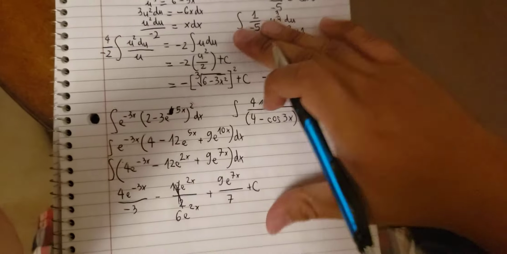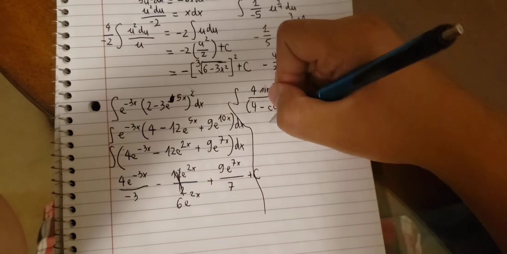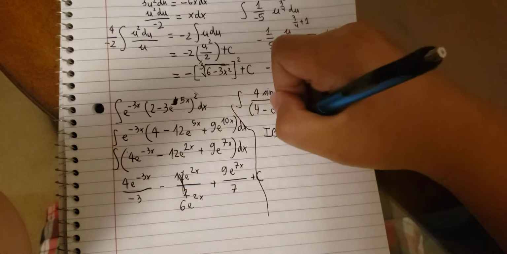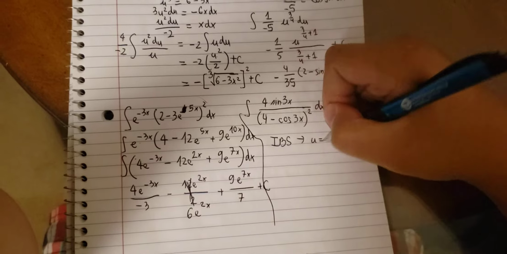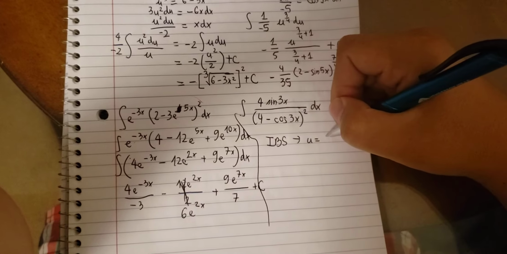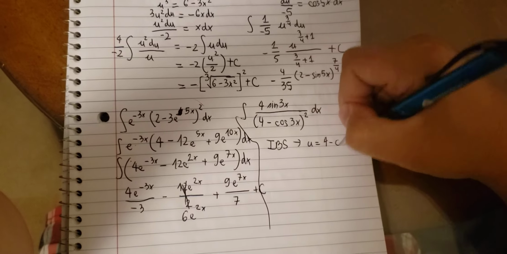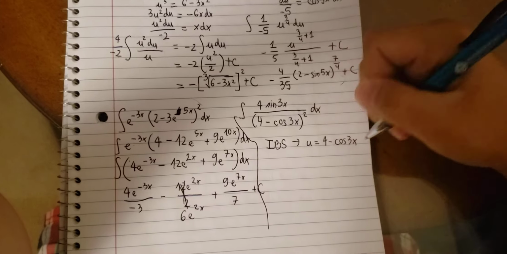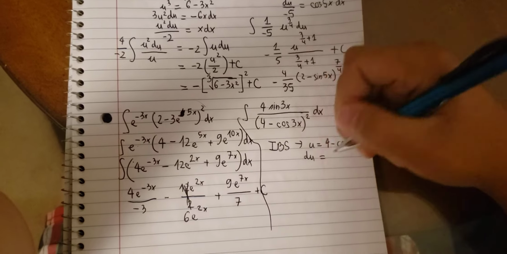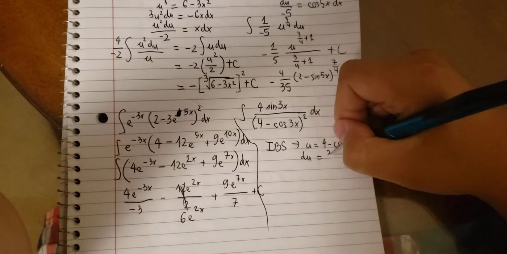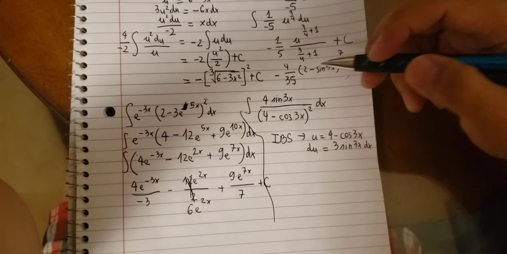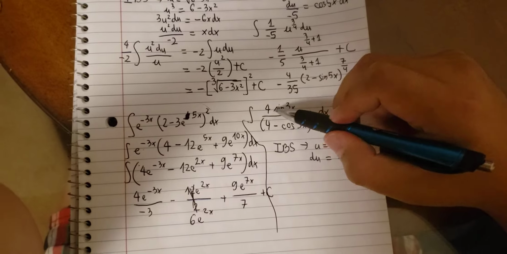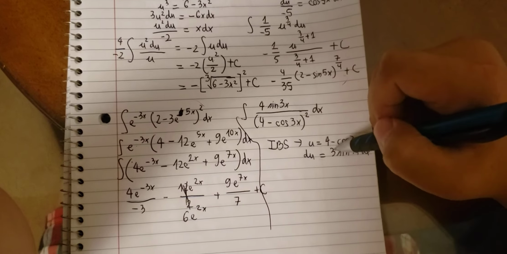The last one, we need to use IBS. So we put u equals 4 minus cosine 3s. du, you get 3 sine 3s ds. Because we don't have number 3 in here, we divide both sides by 3.